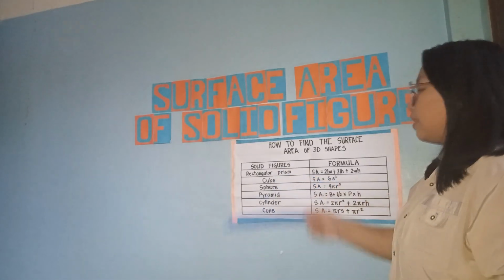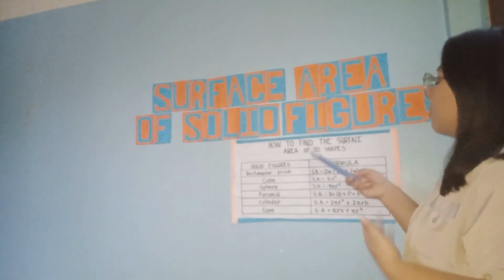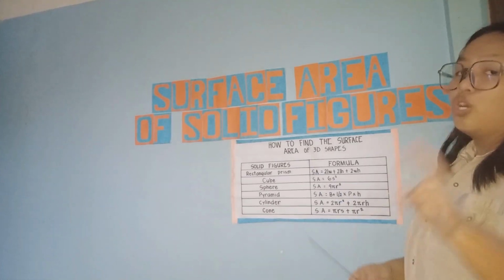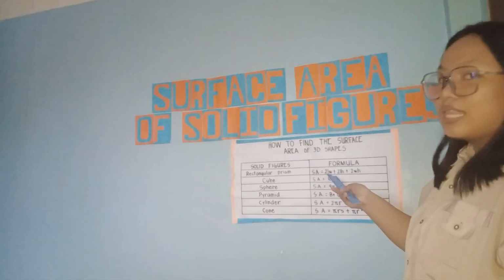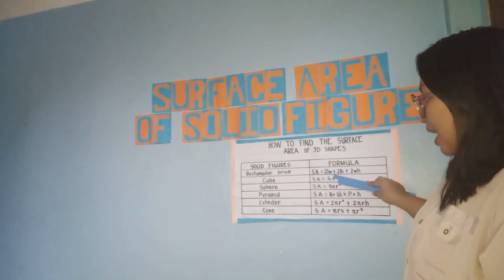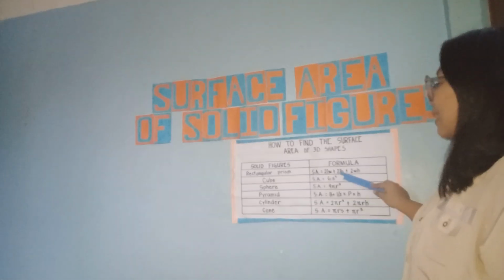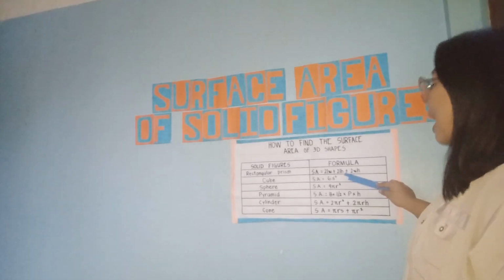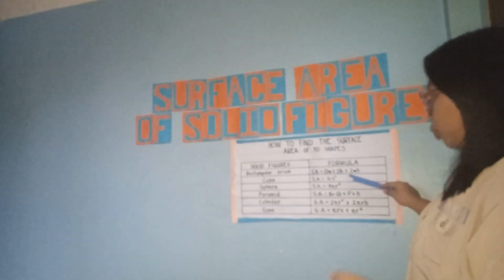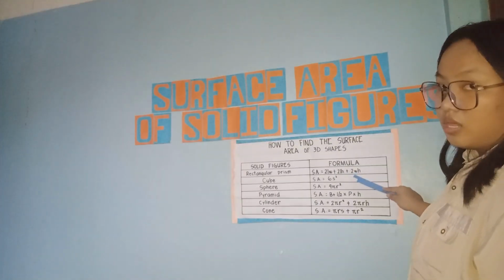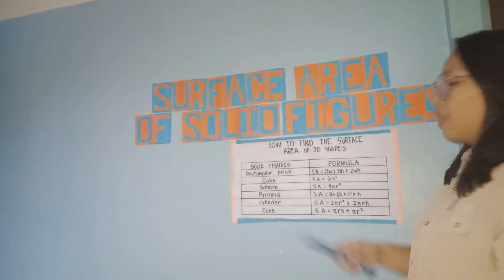A rectangular prism uses the formula: surface area equals 2 times length times width plus 2 times length times height plus 2 times width times height.